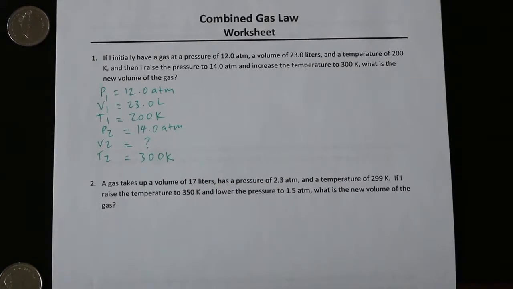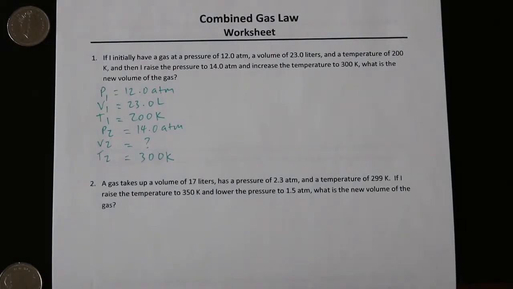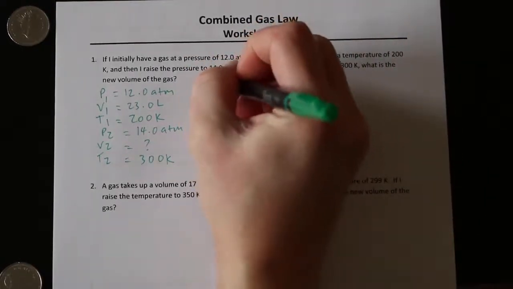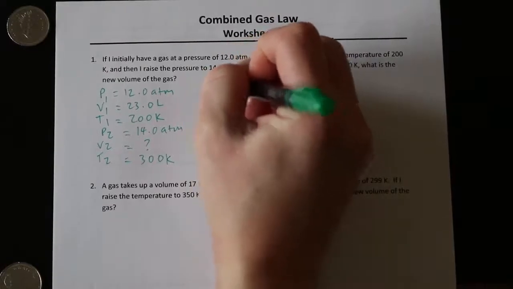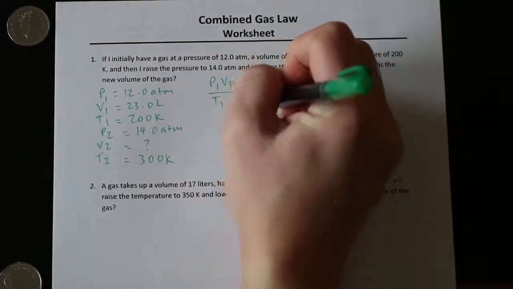Okay, so now that we have that there, we can go ahead and start using our formula. Also note that our temperature is already in Kelvin, so we don't need to convert them. And the pressure units match and the volume units match. So let's do that. P1 V1 divided by T1 equals P2 V2 divided by T2.